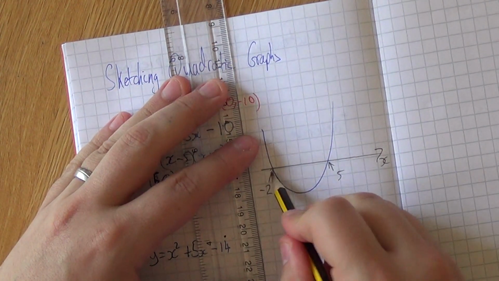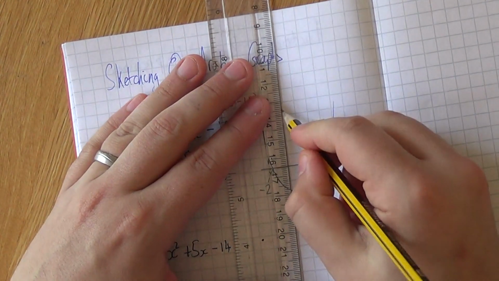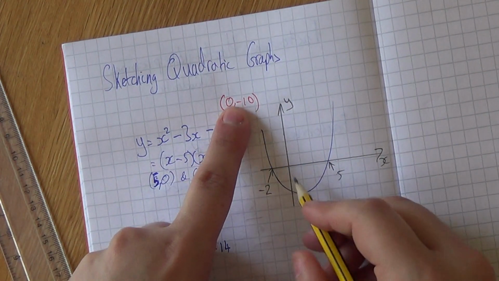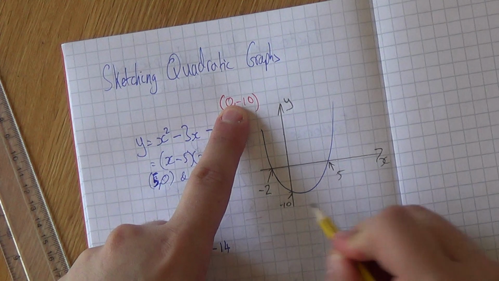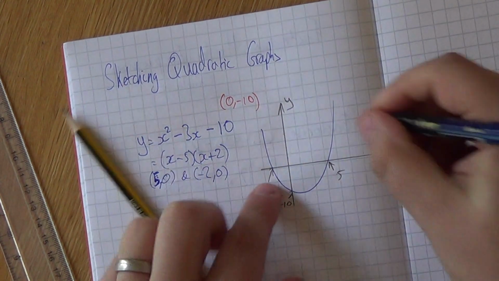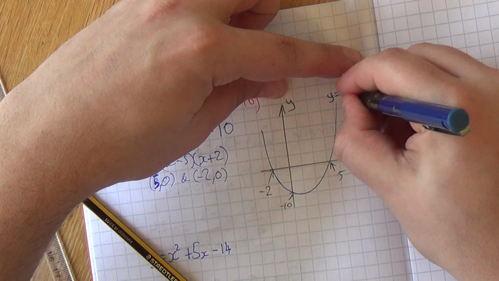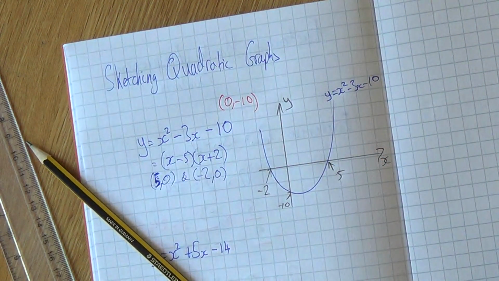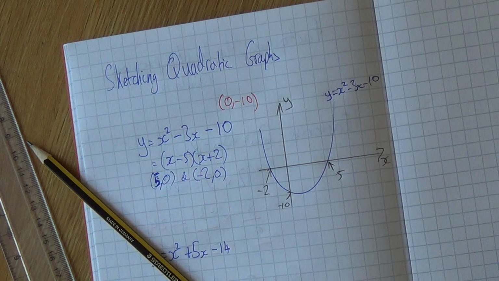So somewhere here is the y-axis. It's going to be nearer this than that. So I'll be on this side somewhere. And we know that this value here is negative 10. And so that therefore must be a pretty reasonable sketch of that. And that's very quick and easy.